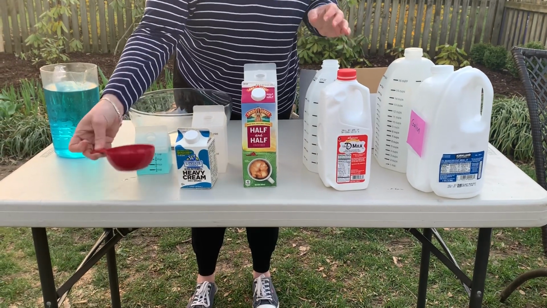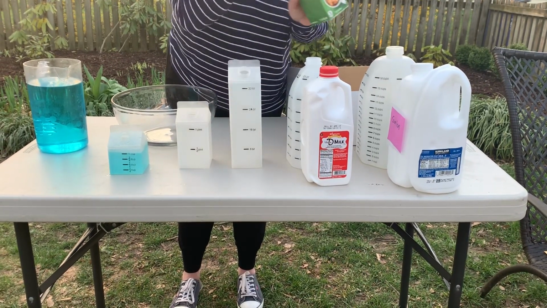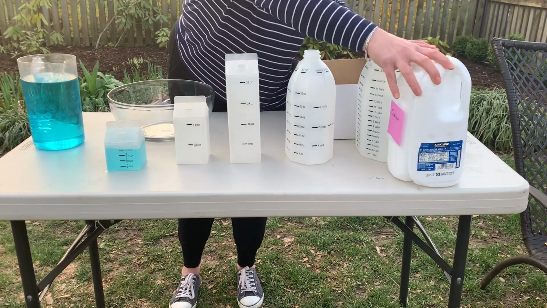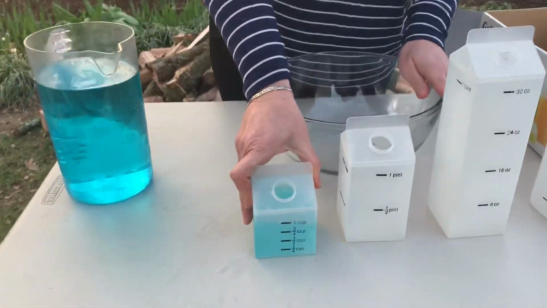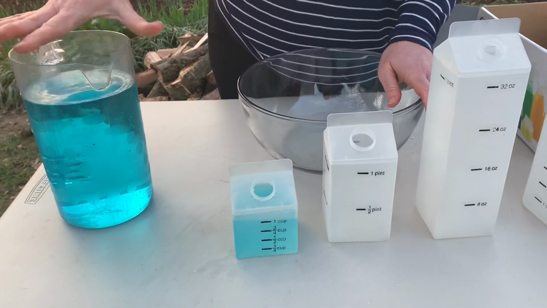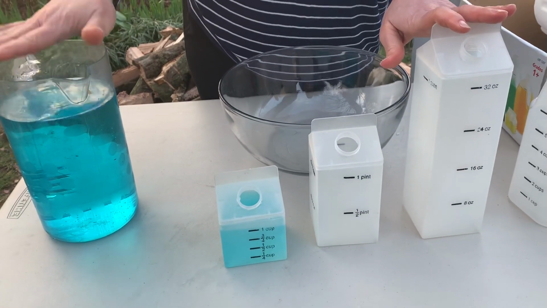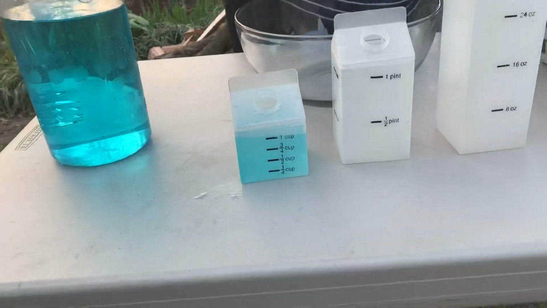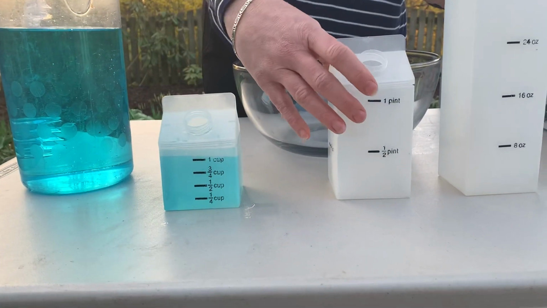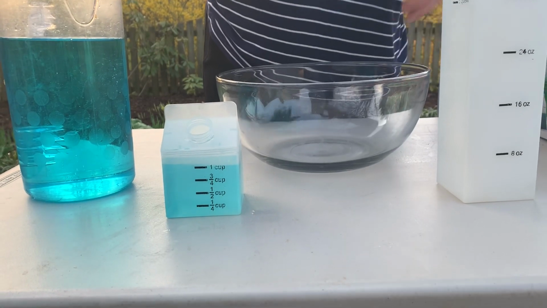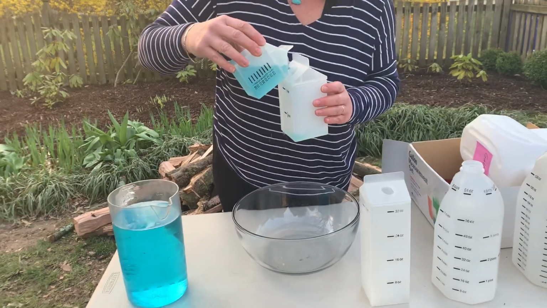So I'm going to put these away for now and just go back to my clear containers because I want to show you some things. And we're going to start all the way down here with my cup. And I filled it up. I have some water here that I did something really fun with. Since these are clear, I thought I would color it for you so you could see it. So this is my cup container, and I'm going to see how many of these cup containers will fit into my pint. So since this one is already full, I'm going to pour it into this one, and we're going to see.